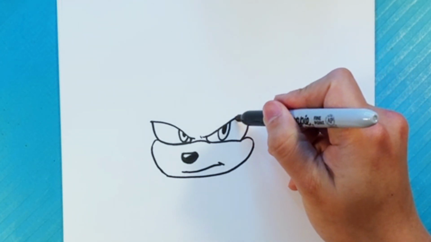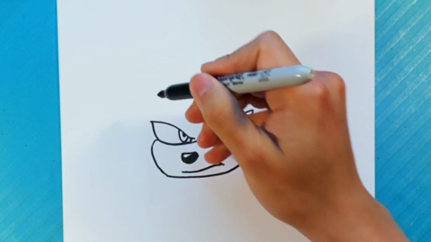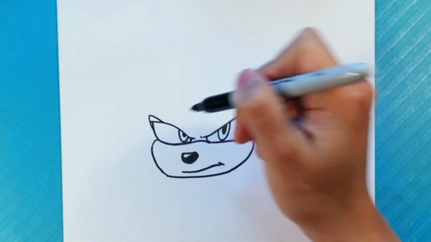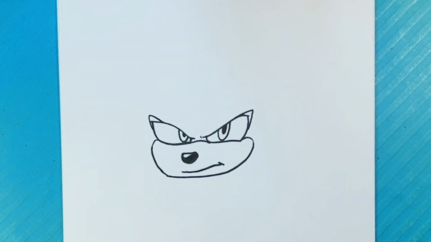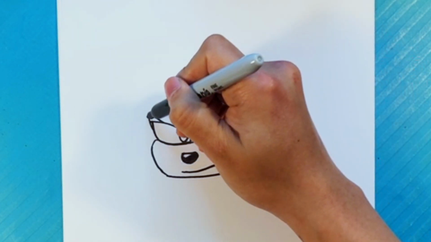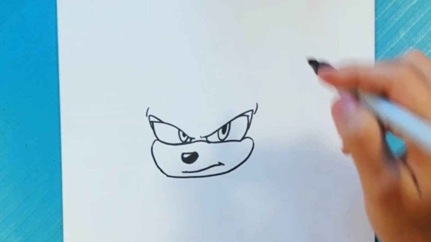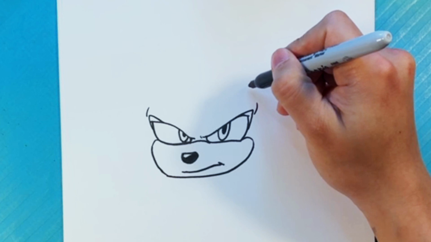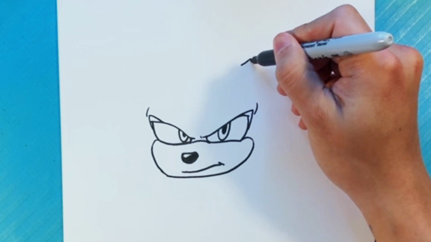And then we're going to throw the little eyeliner here. He's got the little guy liner, right? Over here. Here. Curve. Curve. Over here now, let's go to his ears. We're just working our way up.